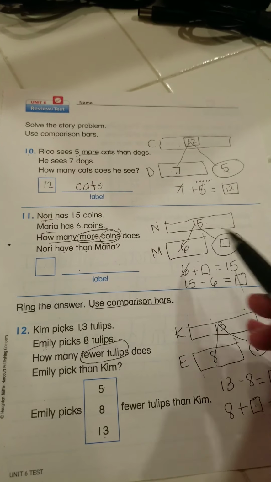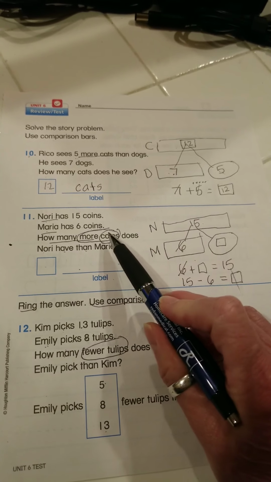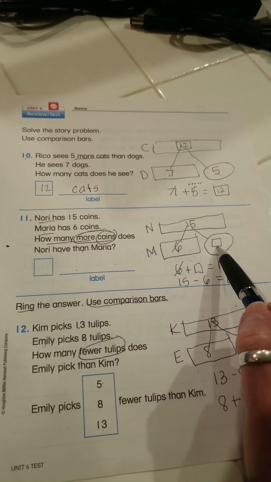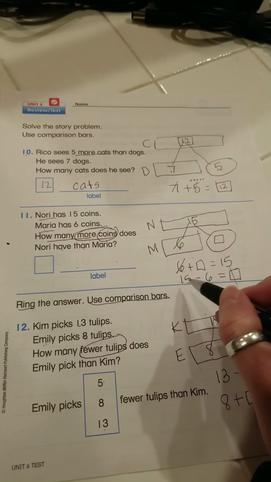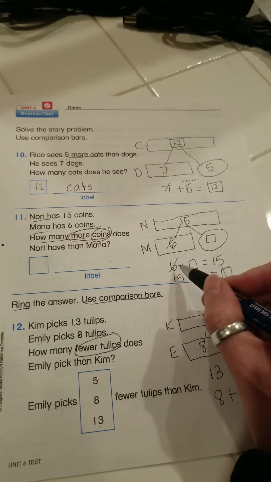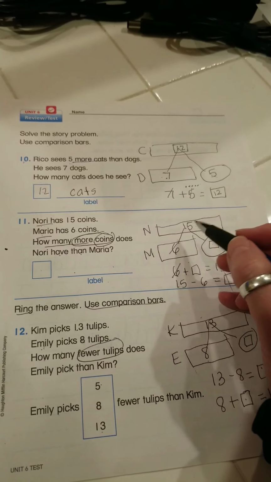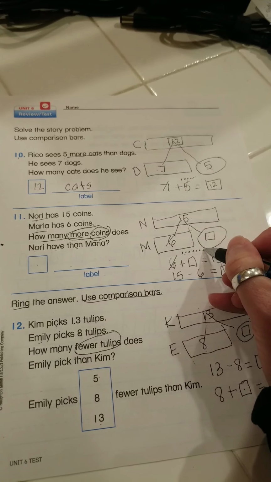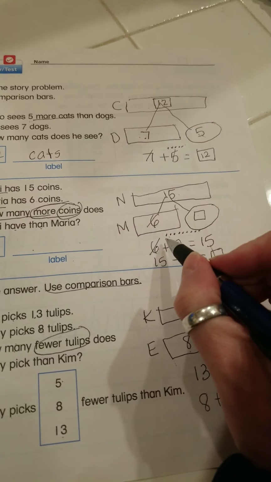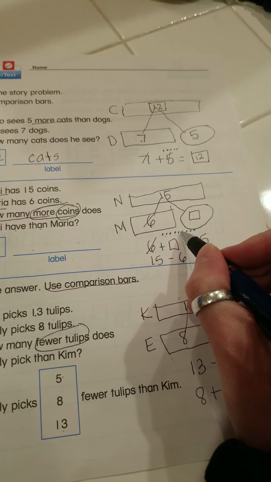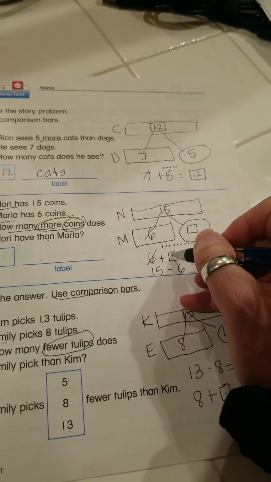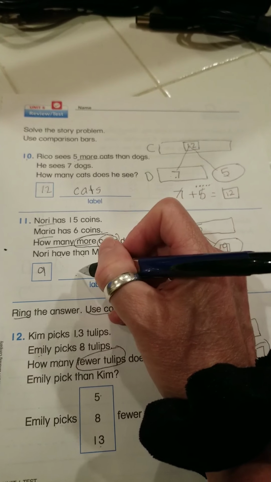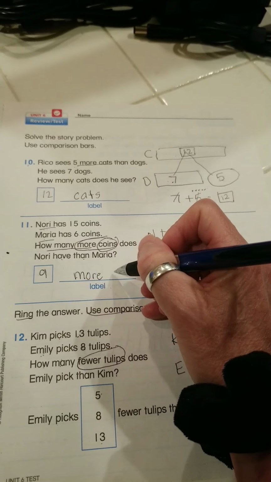Next, Nori has 15 coins. I put it in the tall bar. Maria has 6 coins. She has less, so I put her in the small bar. How many more coins? Here I'm figuring out a difference. So I am going to solve either by subtracting 6 from 15 or by adding up to 15 from the 6. So I can go 6, 7, 8, 9, 10, 11, 12, 13, 14, 15. And I can see 1, 2, 3, 4, 5, 6, 7, 8, 9. 6 plus 9 is 15. 9 more coins.